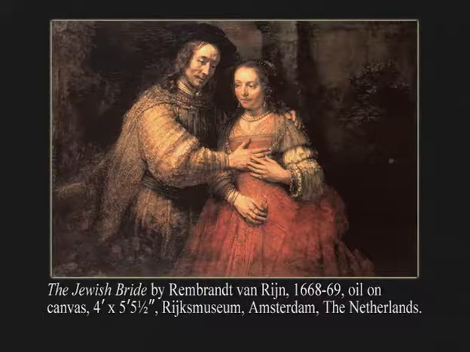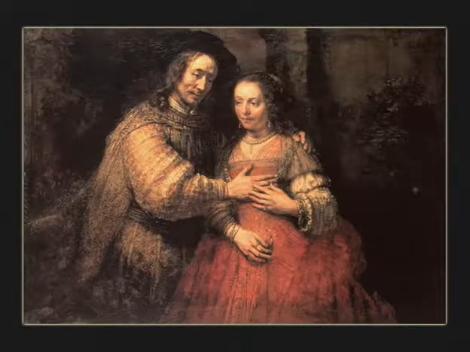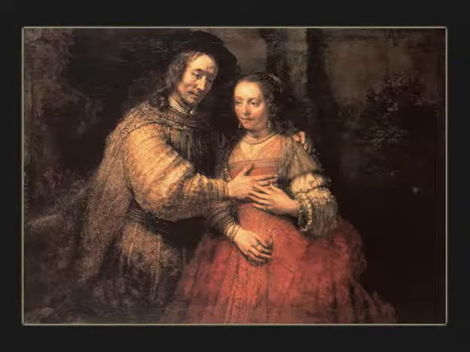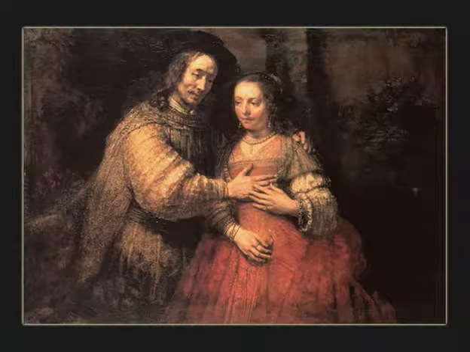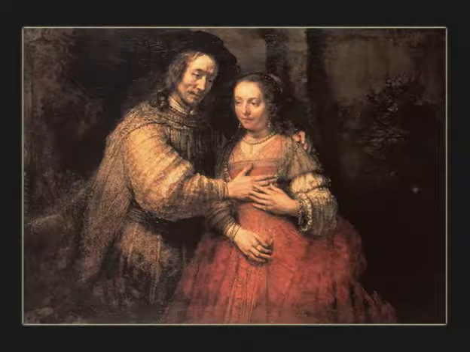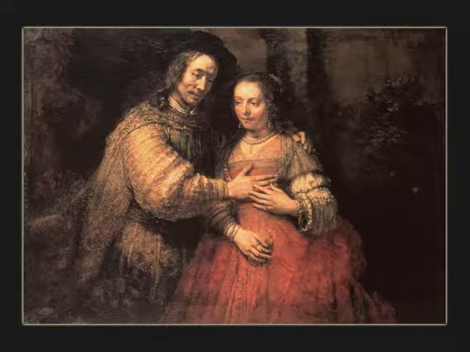Rembrandt painted the Jewish Bride in 1668 or 69, and his painting brings us into the immediate presence of this Jewish couple whose names are not known to us. They're shown in a profoundly solemn embrace, in which they do not even look directly at one another, yet are ardently united by tender touch and by the warmth of her scarlet skirt and his golden sleeve, a sleeve that is itself the essence of an embrace.